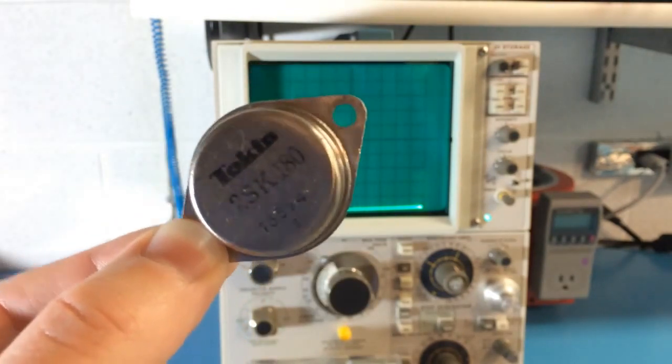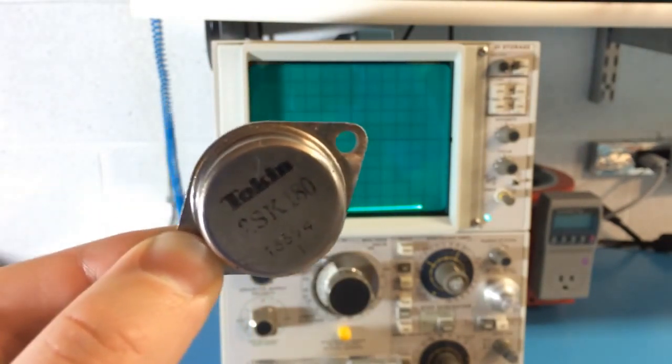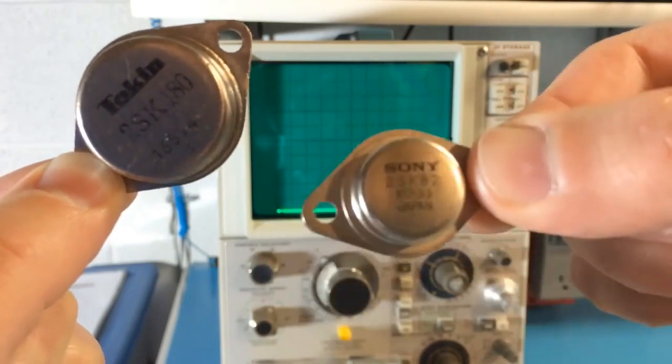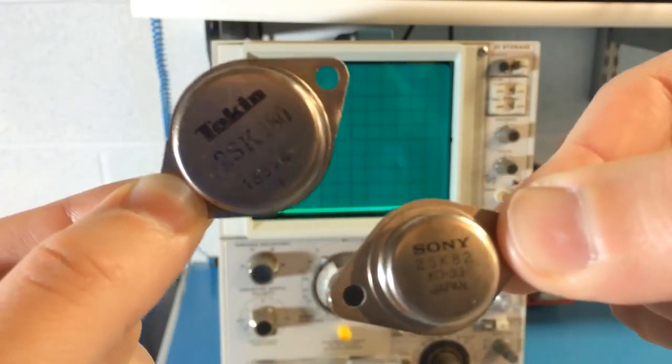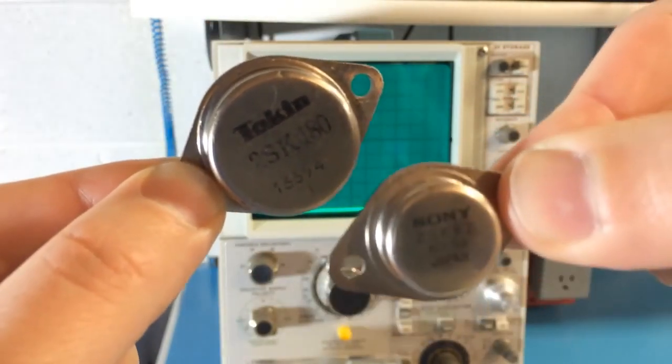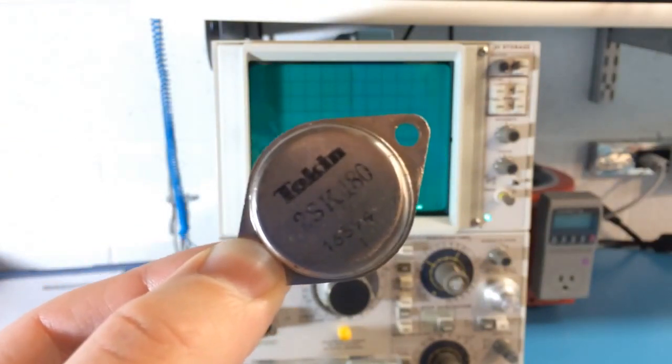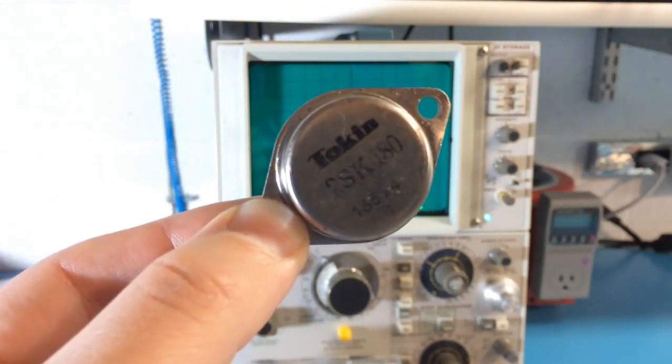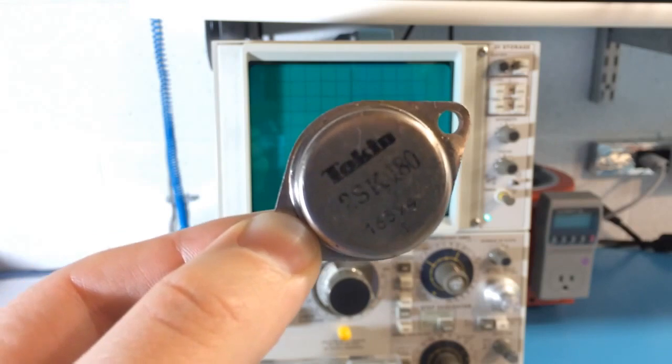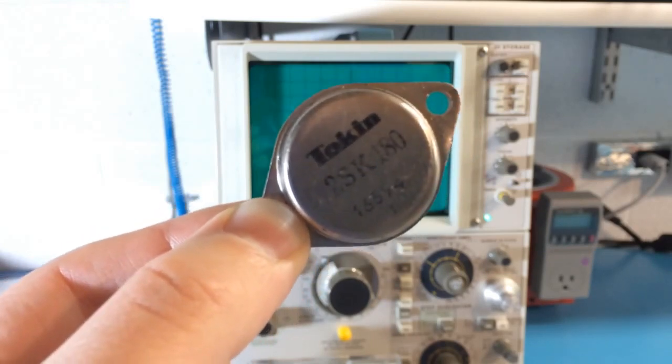So great. Now, what's so great about these things? Well, look, it's huge. It's twice as big as a 2SK82. This is a 300 watt device. And what that means is that we can build a really big single-ended amplifier with this.